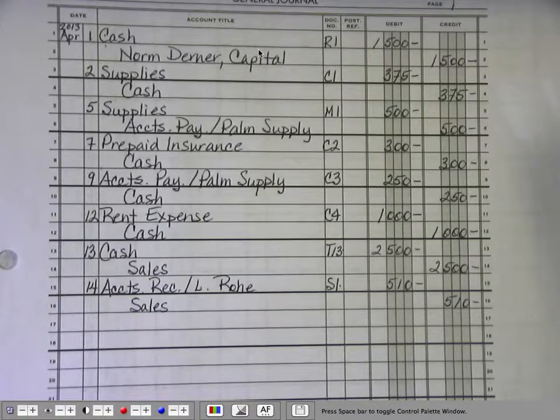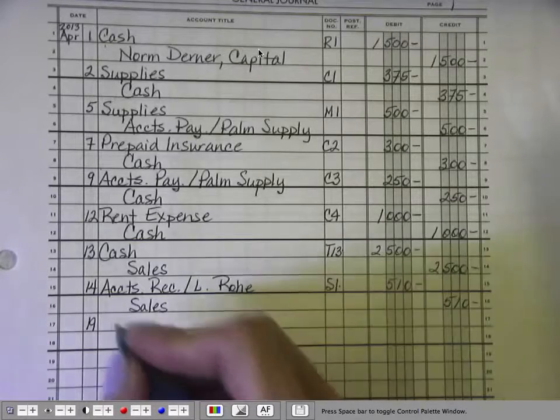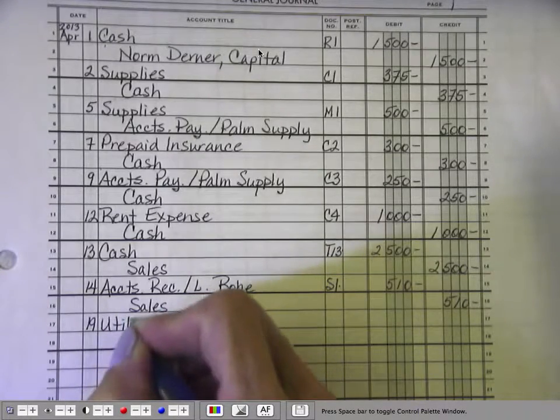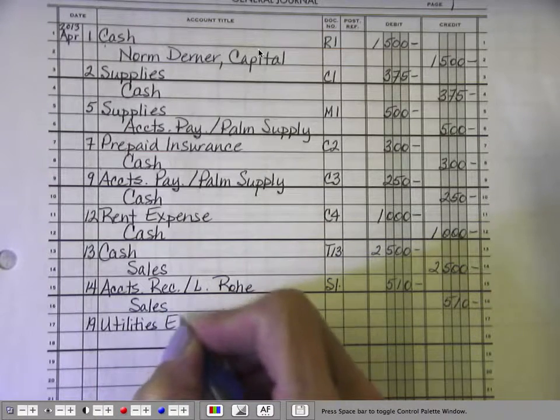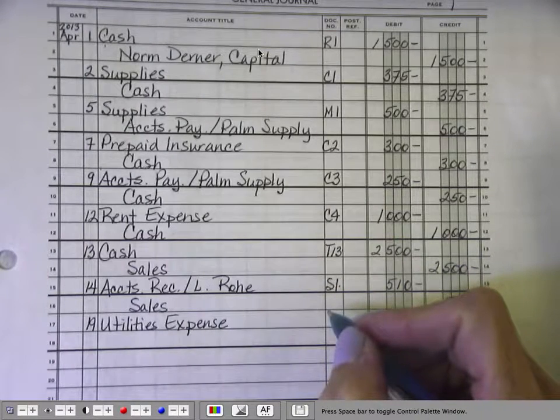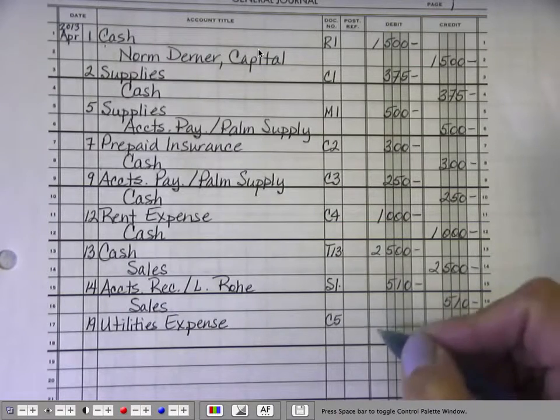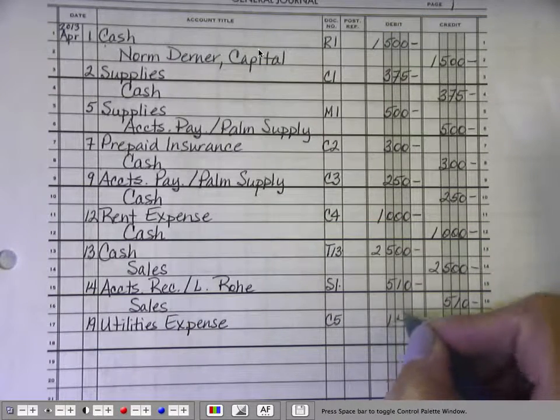On the 19th, paid cash for the electric bill. Put the date in. What are my two accounts? You may need to glance back at your list of accounts. Cash and utilities expense. Which one gets debited? Utilities expense. So we're going to start here on the first line with utilities expense. C5 is my source document, and the amount is $148.